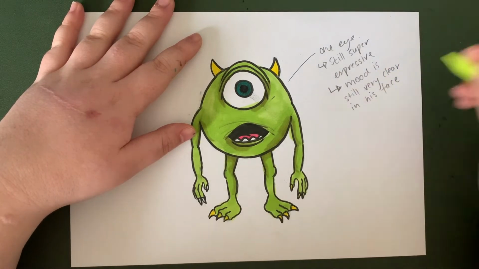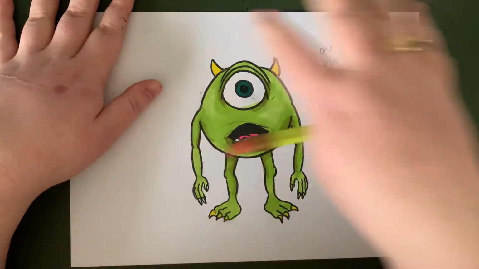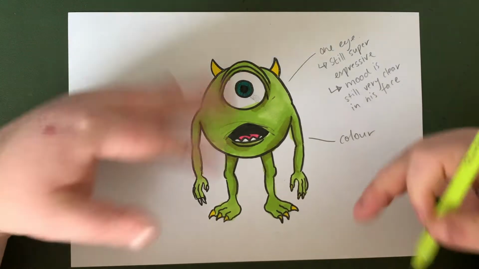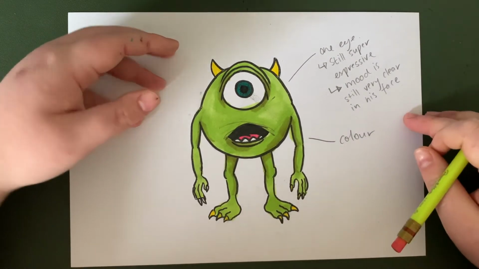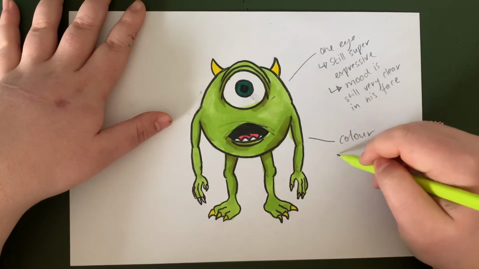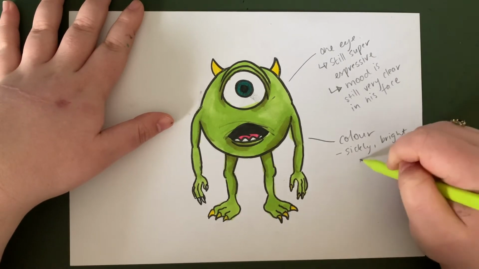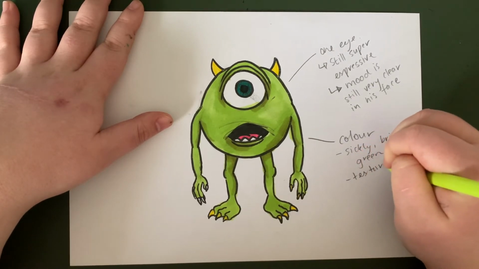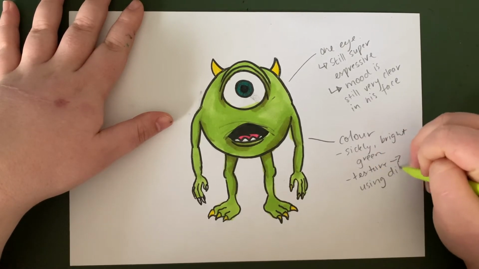One of the other things that I like about him is his color. So the other thing that can help you to write about this character is the describing wheel. And remember, I've got that one that we've specifically made that's got art questions on it. So I'll make sure I upload that for you as well. But color is one of the things on the describing wheel that will really help you. So the color that he is, is quite a sickly, bright green. And I like the texture that they've made on him, which they've done by using different shades of green.